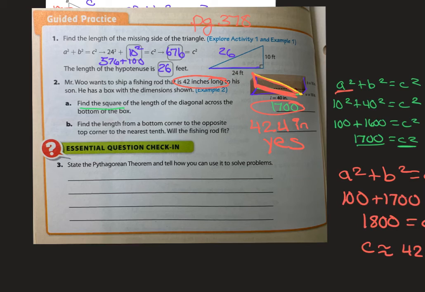The Pythagorean theorem says for a right triangle with legs of, let's say, lengths A and B and hypotenuse of length C, a squared plus b squared is going to equal c squared.